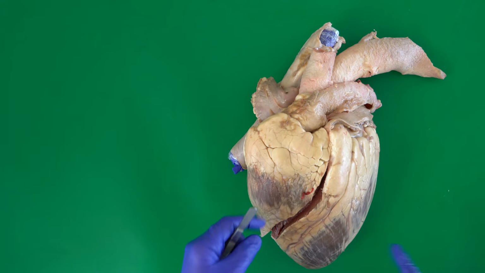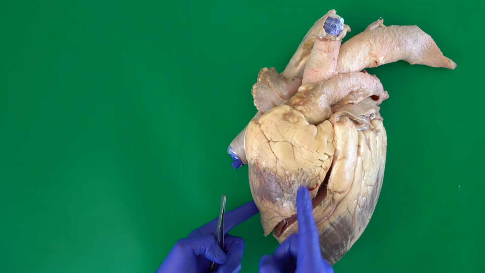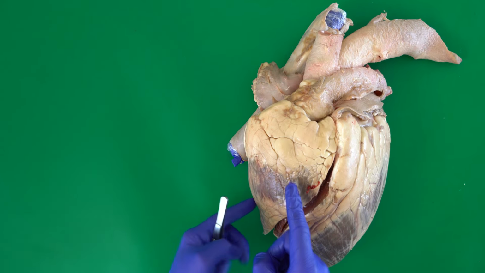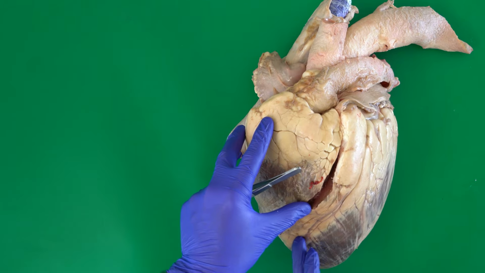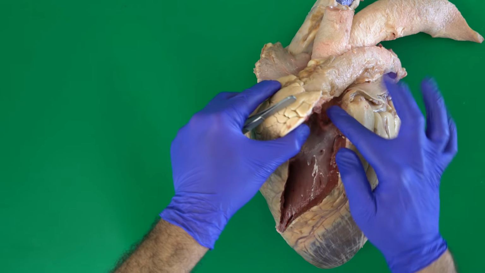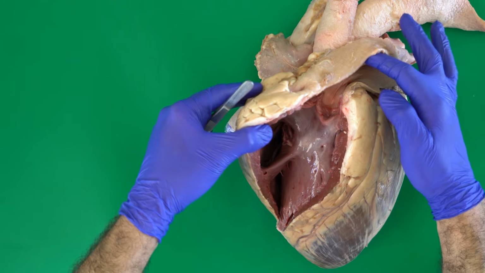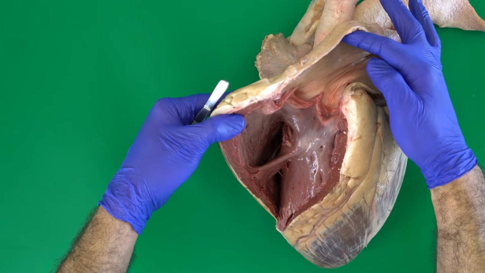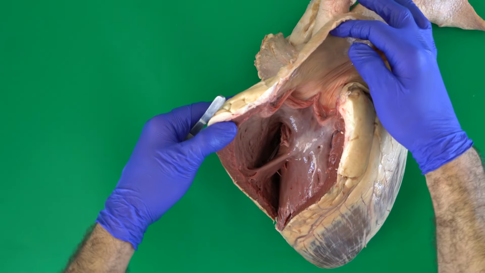Here, what we've done actually, we open the right ventricle, next to the paracoronal interventricular groove here completely. At the same time, we also cut and open the pulmonary trunk, as you can see. Why? It's just because I would like to show you the internal structures of the heart and the valves, which we can see inside the heart.